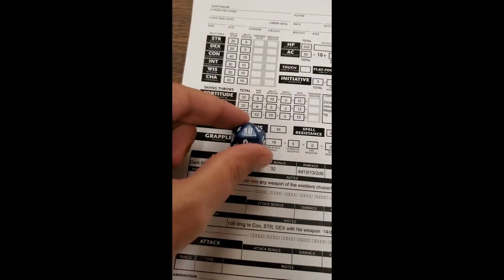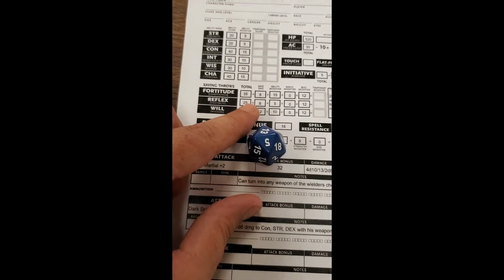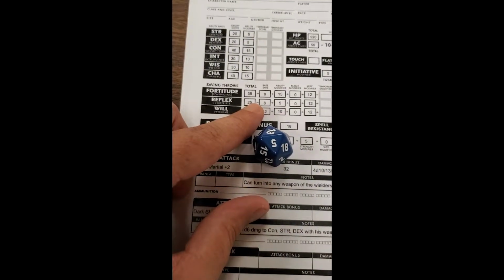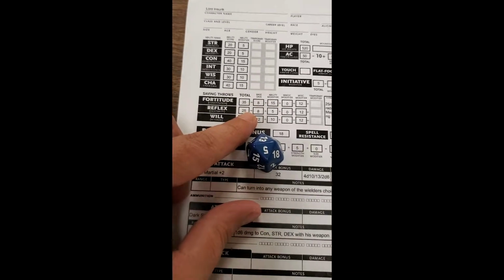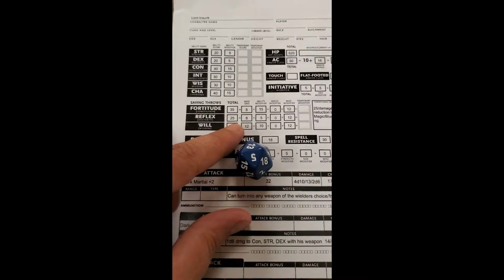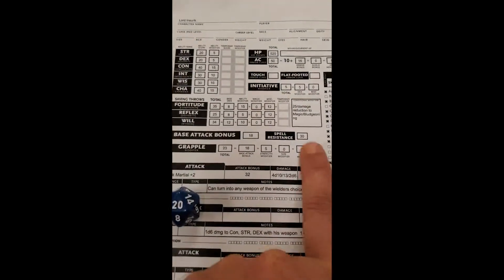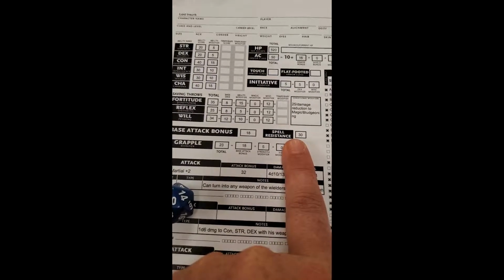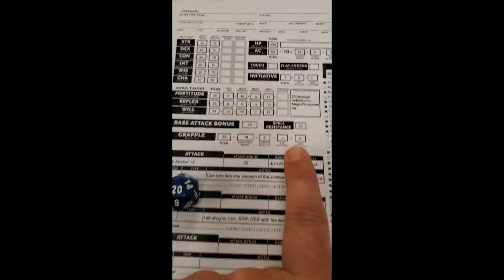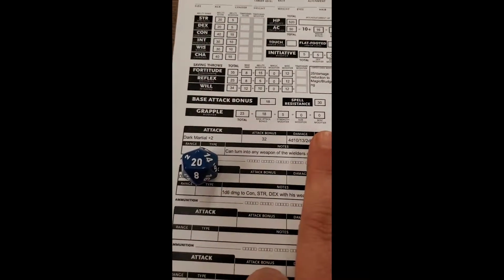So 18 plus 25. I surpassed that big time. So that means I'm good. If I didn't pass it, then I'd take damage for whatever happened. I get a 30 spell resistance, so if somebody sends a spell against me, I could roll the D20 or the icosahedron again and add 30 to the roll.